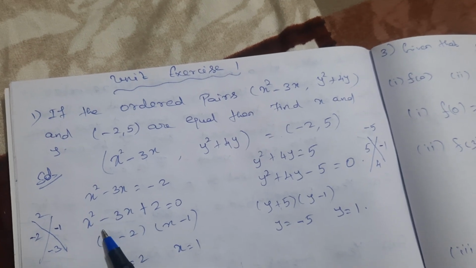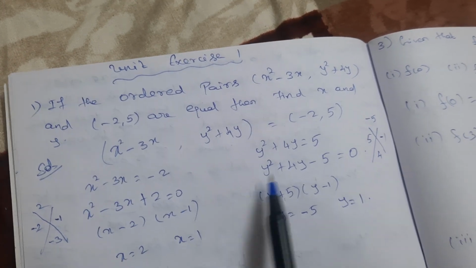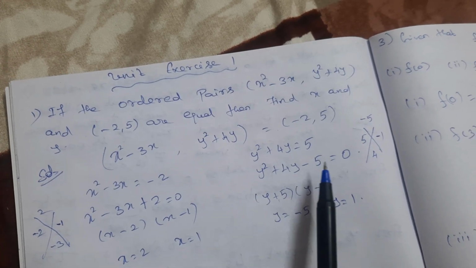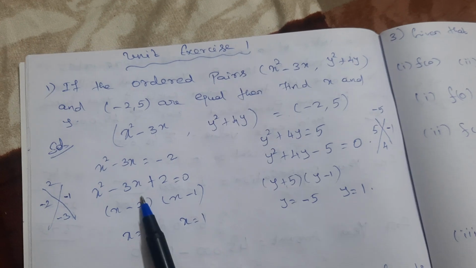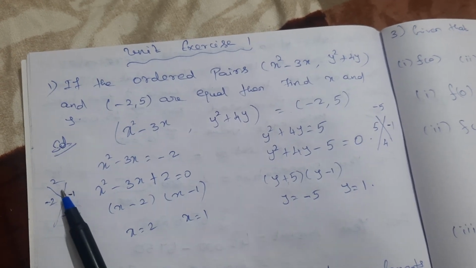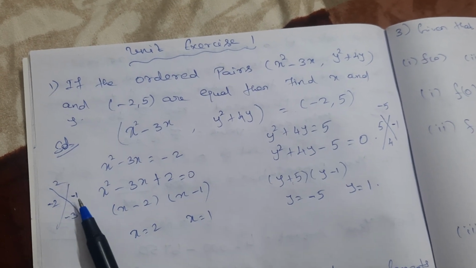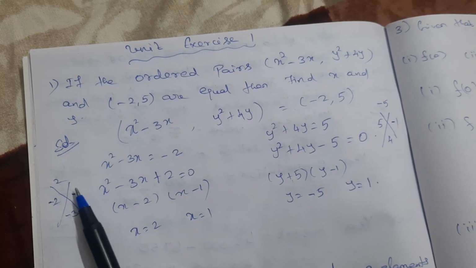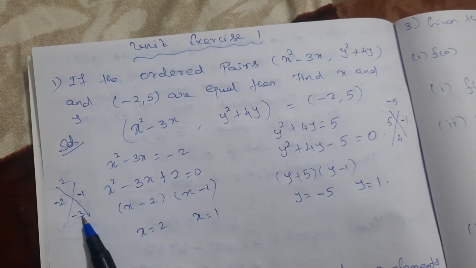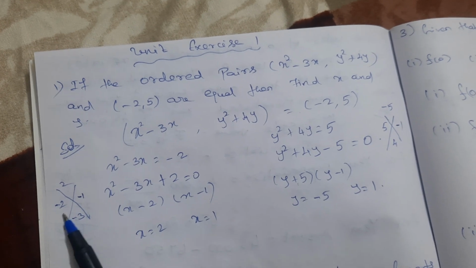So how to write: x² − 3x, here −2 goes to this side, plus 2, is equal to 0. y² + 4y, here 5 goes to this side, means −5, is equal to 0. So we find the factors. We need two numbers whose product is 2, and the same two numbers add to give −3. What are the numbers? 2 comma 1.